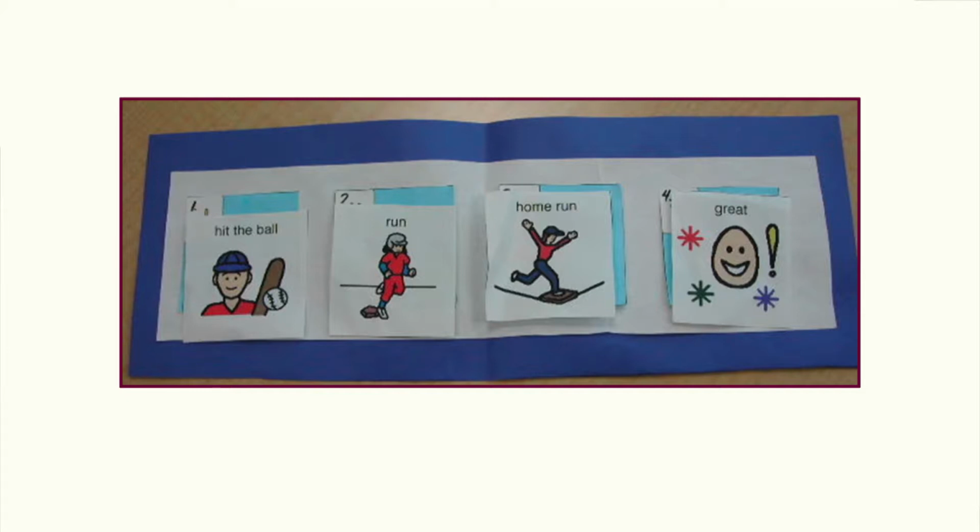I made one for about a softball game, going to see my sister play softball, and I used corrugated silver stuff for the bleachers, because when you sit on the bleachers, they're that way.